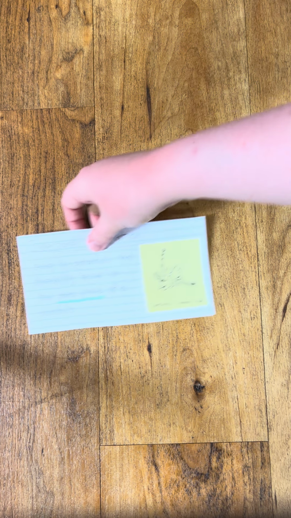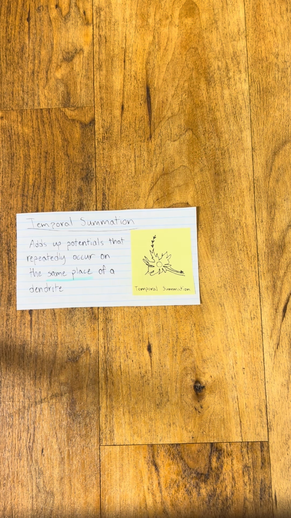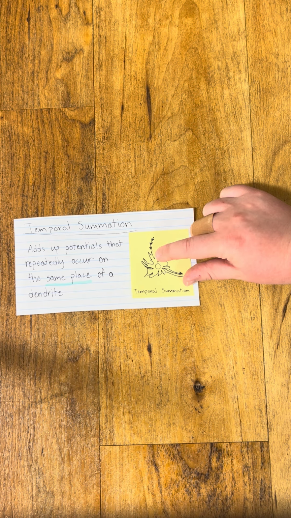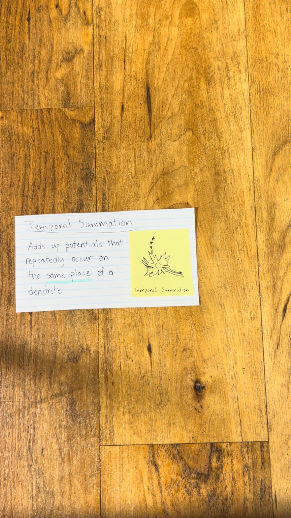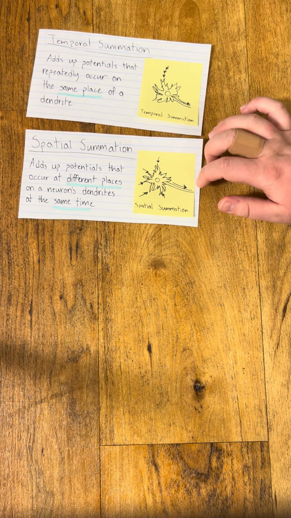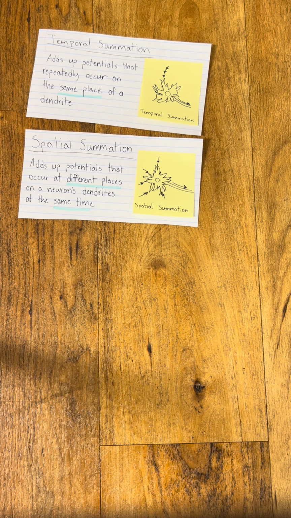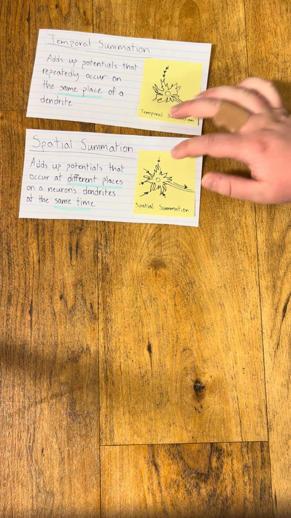With temporal summation, what that looks like is it adds up potentials that repeatedly occur on only one place in the dendrite. So you'll see right here, the potentials flow into the dendrite through this specific spot and travel from the hillock down to the rest of the body. Another way is with spatial summation, which adds up potentials that occur all over the dendrite, like at all different places, but they have to be occurring at the same time. And then they're added in the hillock and pushed to the rest of the body.